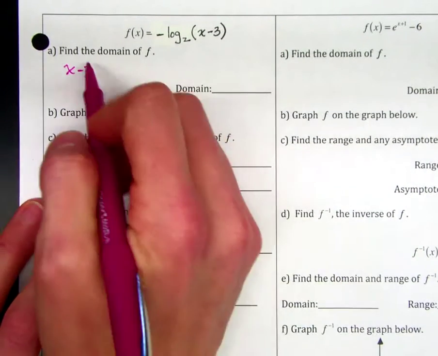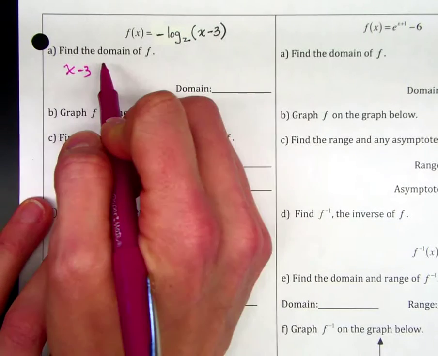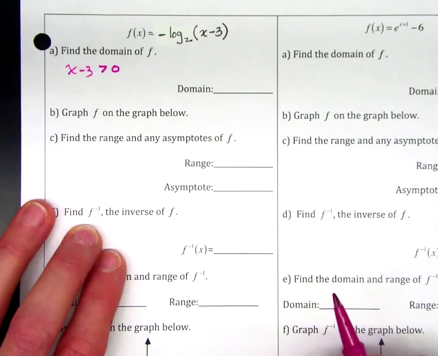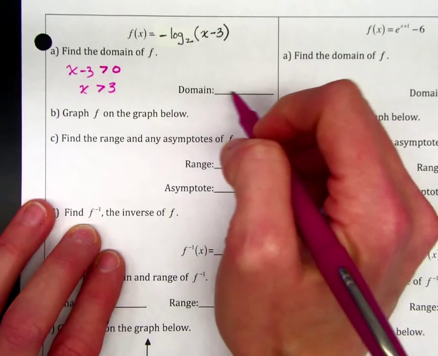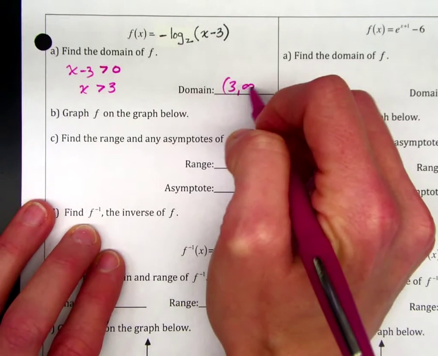So we know this part, we need to take the log of a positive number. So this has to be positive. Then we add 3 to both sides. We get x is greater than 3. So we get 3 to infinity.